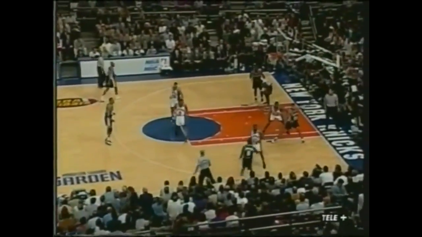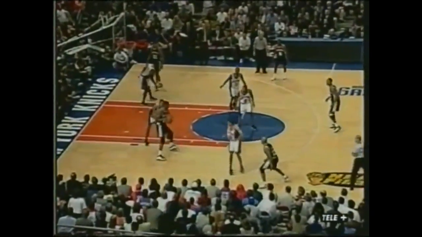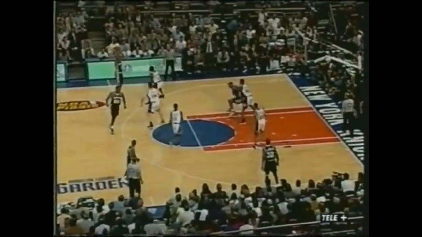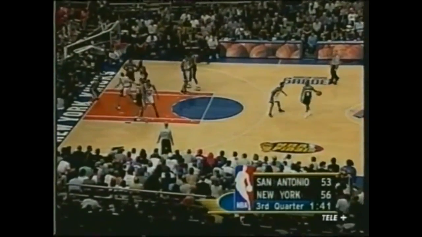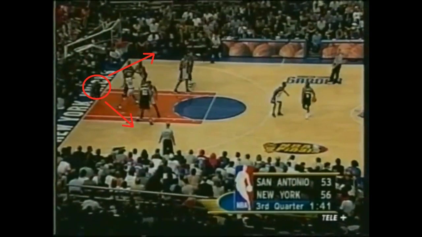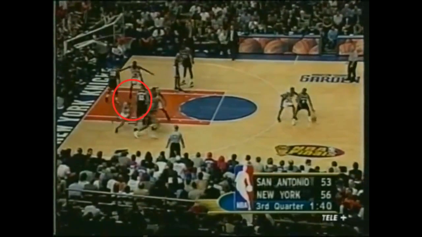A few times, Duncan and Robinson went into their post move right away, right before the double came. And here, Duncan is still able to hit a nice shot with a few nicks all over him. Here they run a single double for Sean Elliott, where he'll have an option to use the double screen or the single screen. Here he chooses the single screen. Duncan sets a bad screen negating that part of the play, but they can still get it to Duncan in the post where he can score.